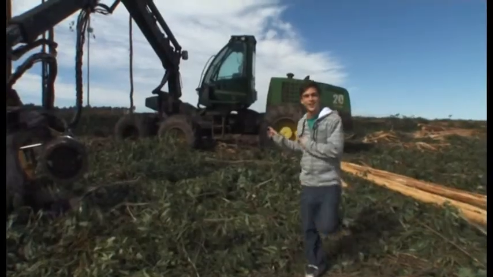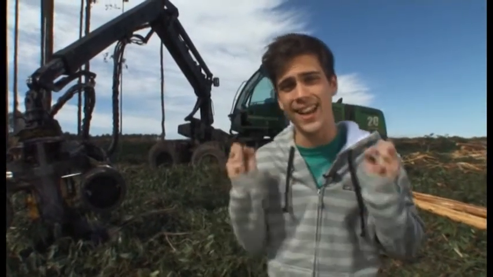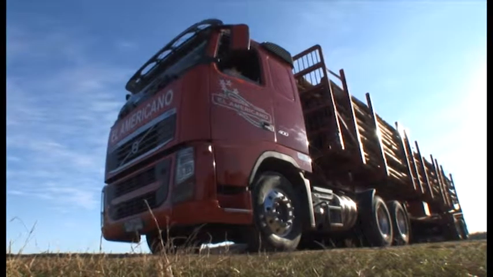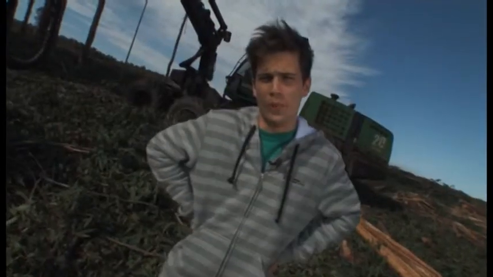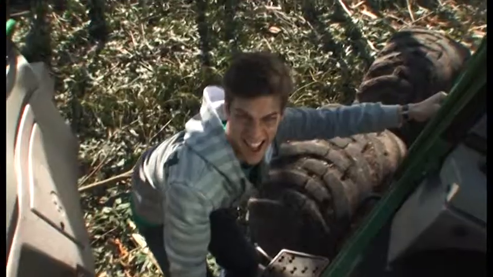With one operator in charge, this machine is capable of felling the tree, debarking it, cutting into the exact size, and getting it ready to be loaded on trucks. But operating this machine is not so easy. You have to be trained for it.